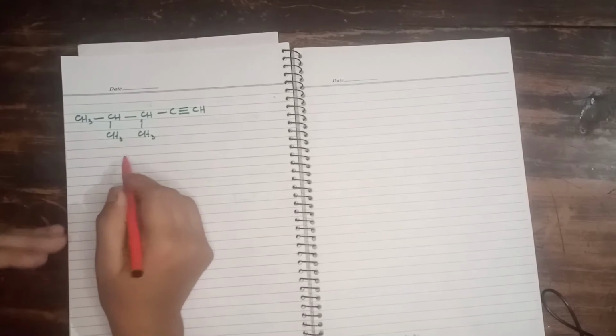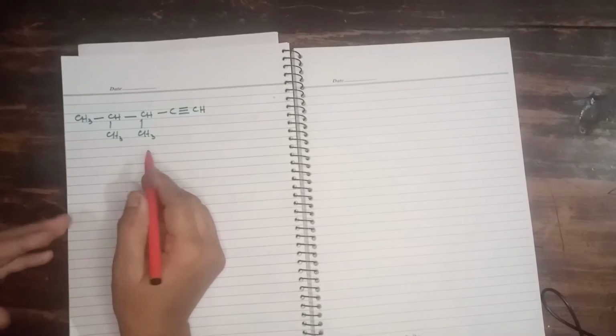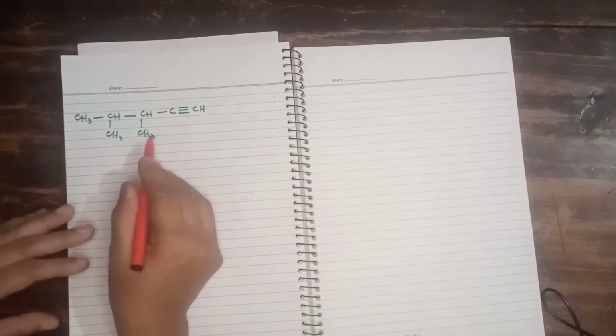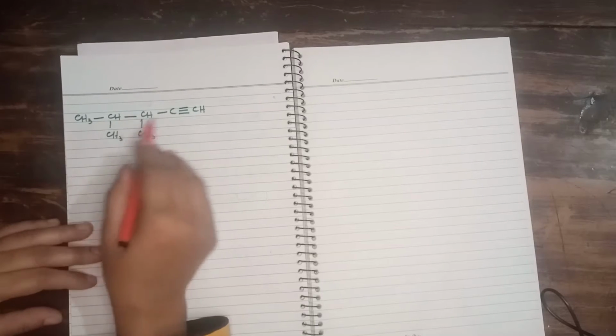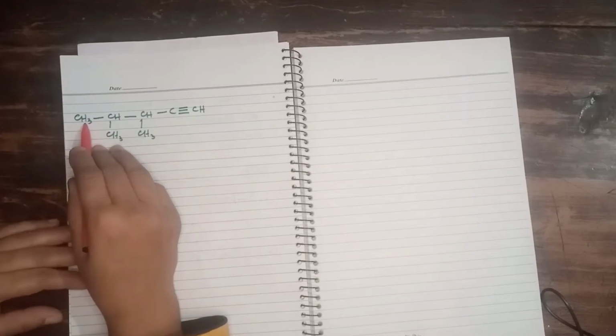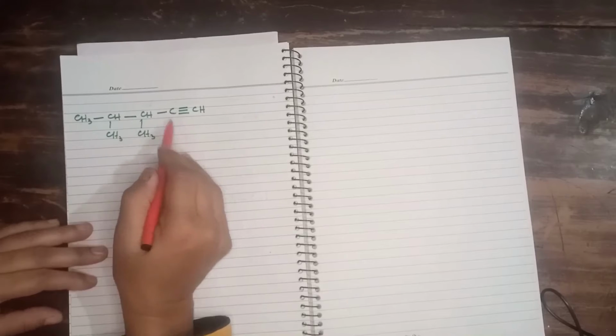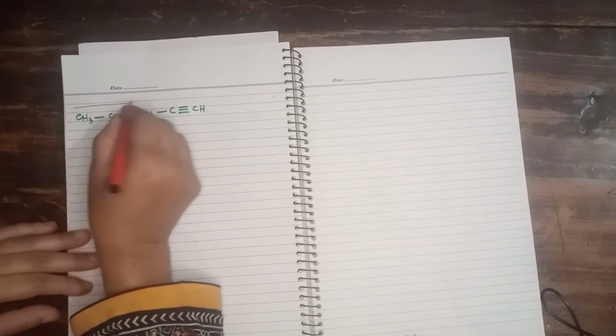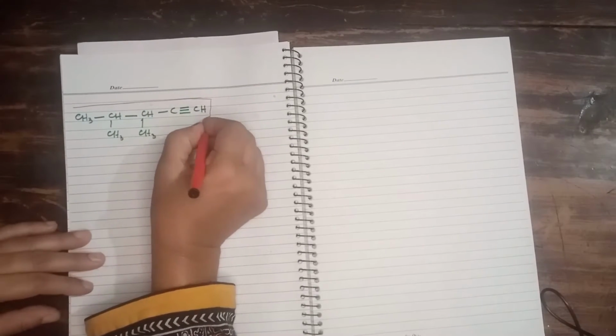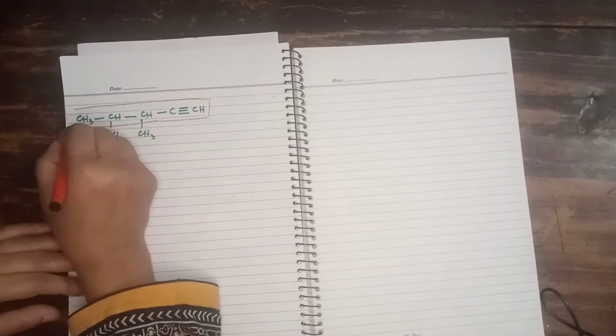Now, apply the IUPAC rules for the nomenclature. First of all, we find the parent chain in this molecule. Obviously, this is a straight chain. It contains 1, 2, 3, 4, 5 carbon atoms. So that's why this is the parent chain. This is the straight chain, the parent chain of the molecule.